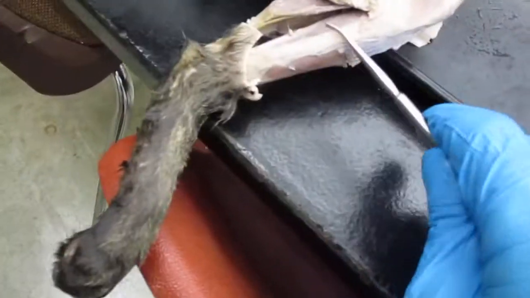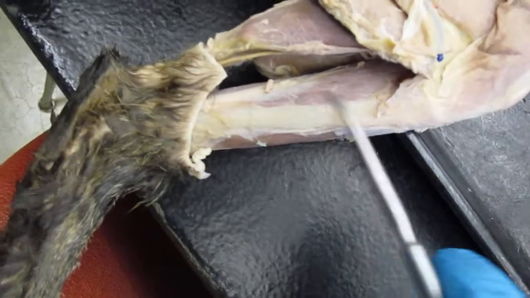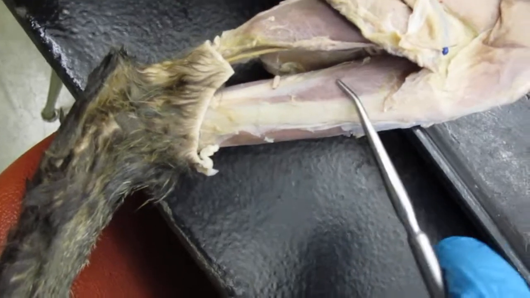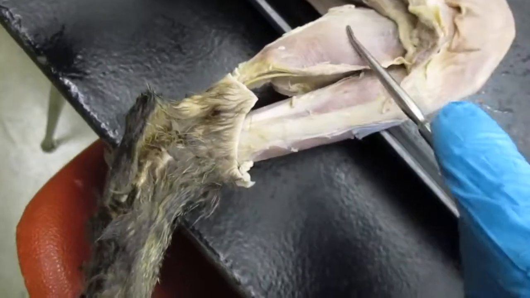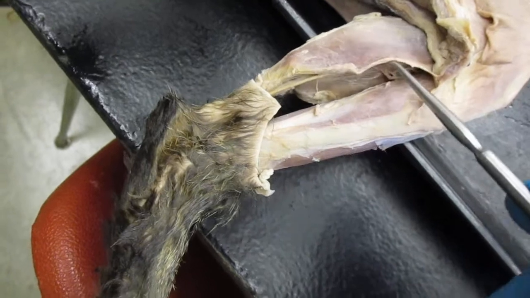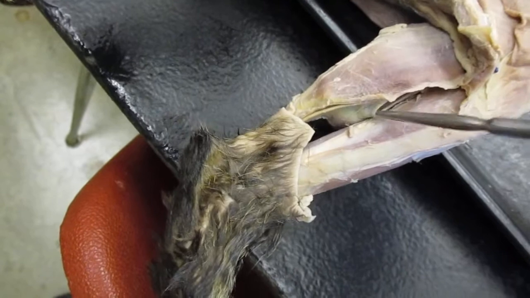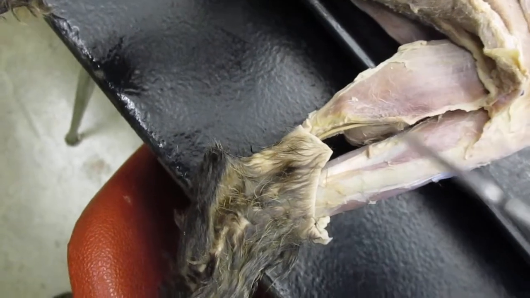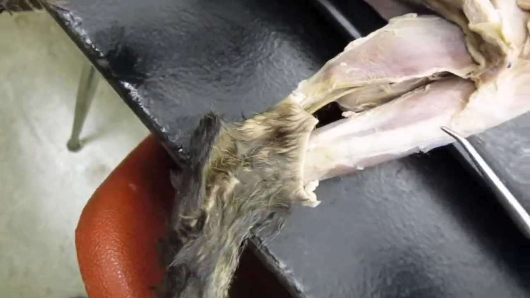And then right here, let me just show you on this side. That'd be better. On the medial side of your tibia, we see the flexor digitorum longus. And this right here is the gastrocnemius muscle. And that would be the soleus right there. So gastrocnemius, soleus, and calcaneal tendon. Flexor digitorum longus.